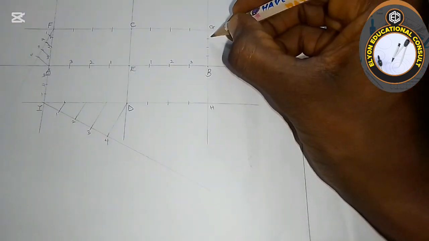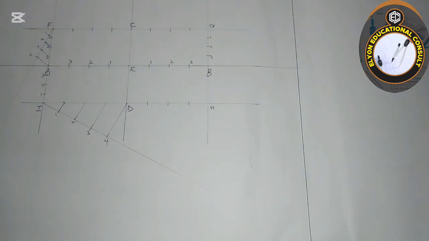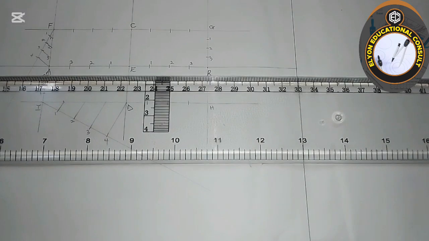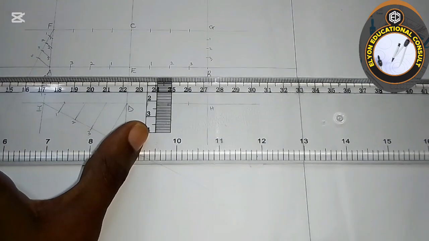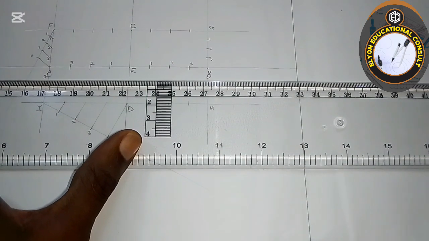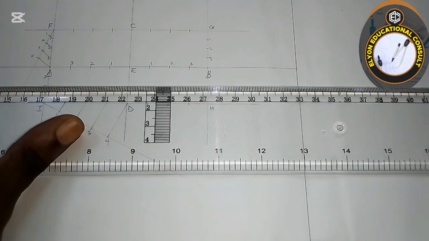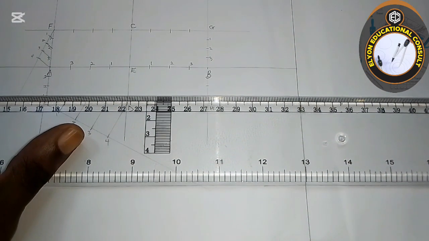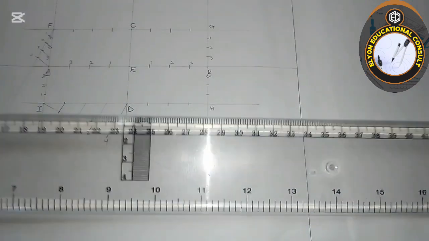So same here, this is 1, this is 2, and this is 3. We do the same for the bottom part. We come this way like that.